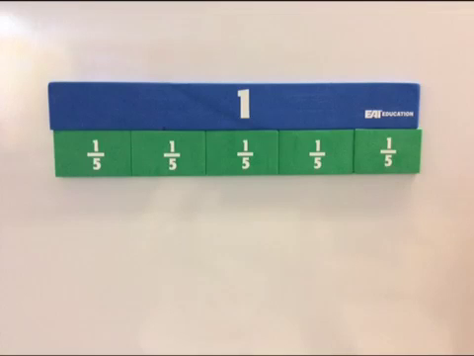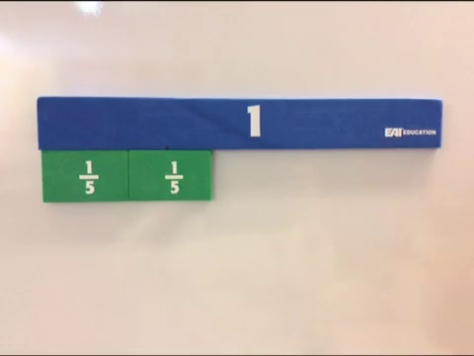Okay, we're going to model another problem. Again, we have our 1 whole, and we are going to use fifths this time. So this time we're going to say that we have divided our garden plot into 5/5 because 5/5 is what equals 1 whole. You can see that we took away 3/5 of our 5/5, so we have 2/5 left of our 1 whole.